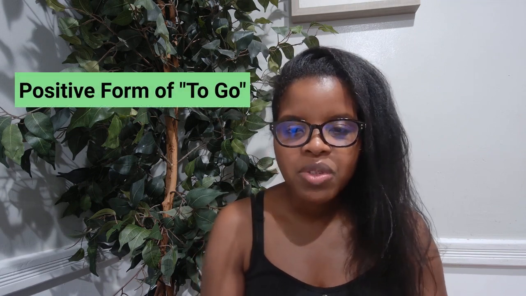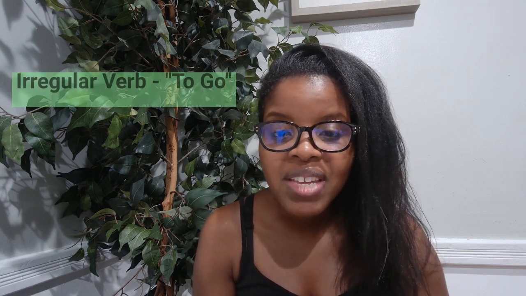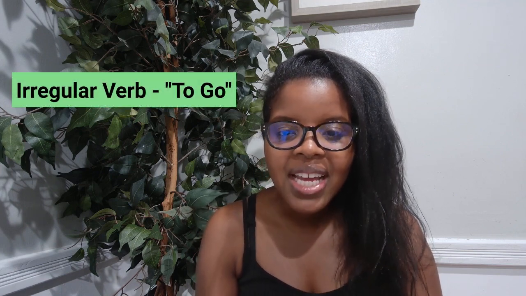So today we are going to learn how to use the positive form of the verb to go. I must also let you know that the verb to go is also an irregular verb, in that it doesn't follow some of the rules that we have in English. And when we get to looking at the past tense of the verb to go, we will get into further detail about that. But today we're going to just simply focus on the present tense of the verb to go.